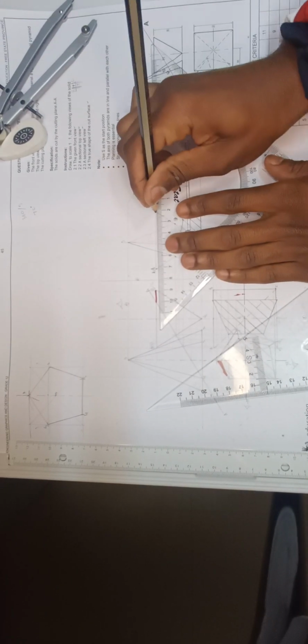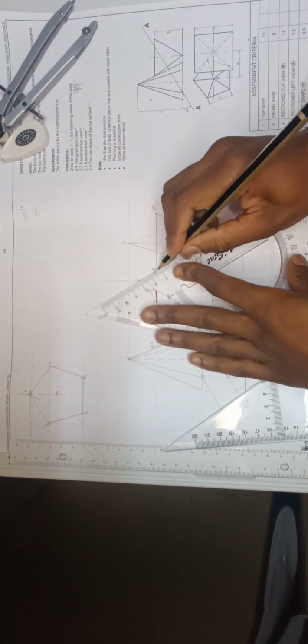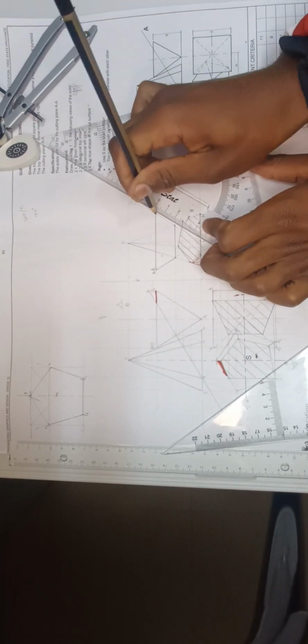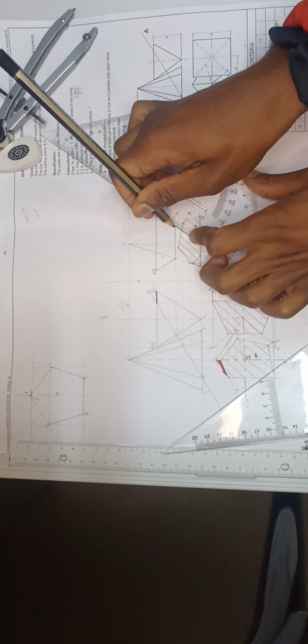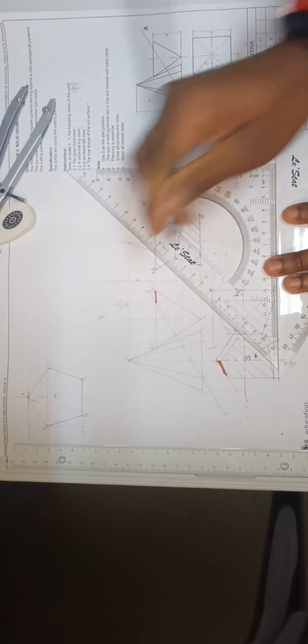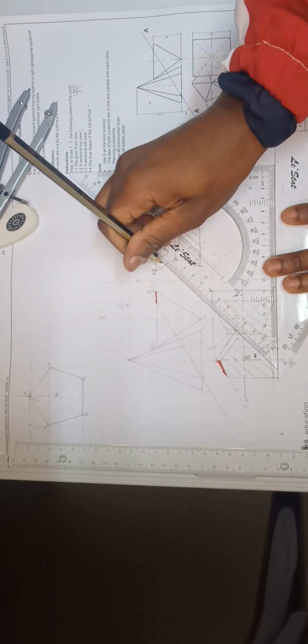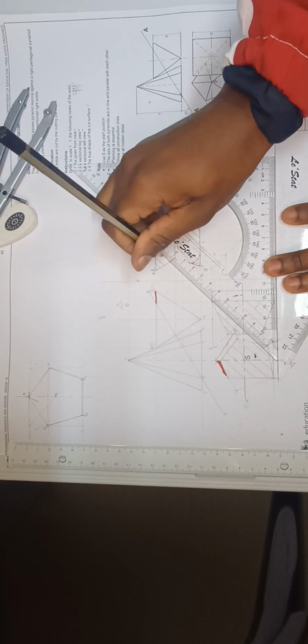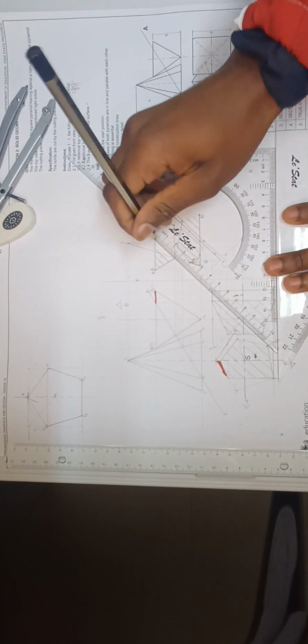So we can connect these 4 points, because our square pyramid has 4 points. Also need to get those 4 points, and then using your 45-degree square, you can section. Okay, this is how we section.